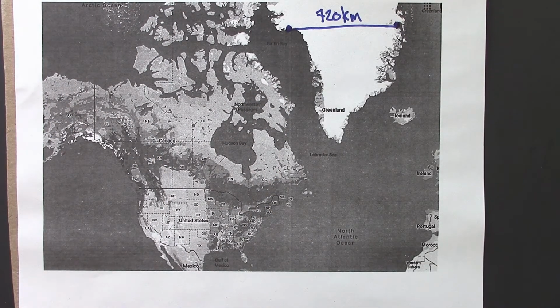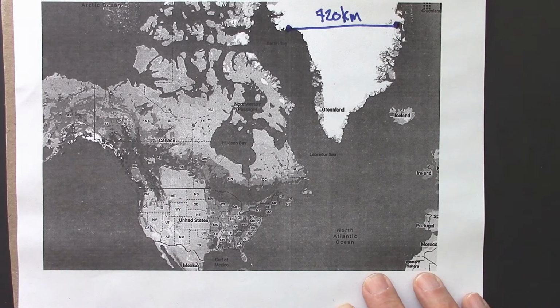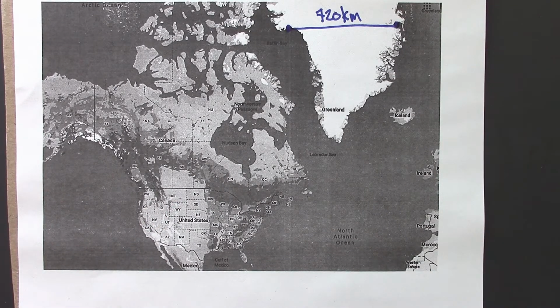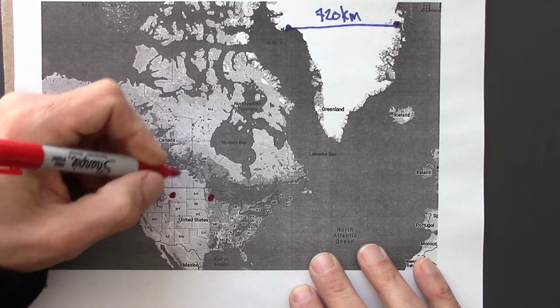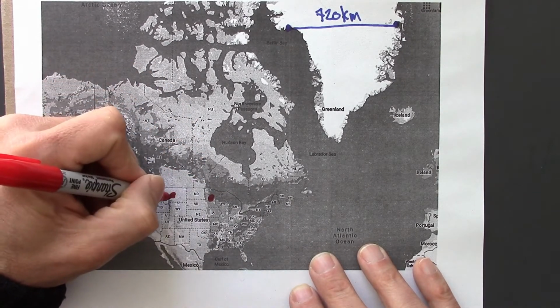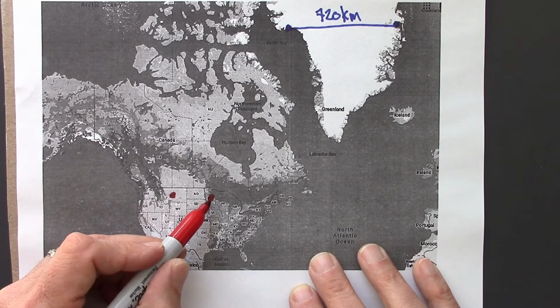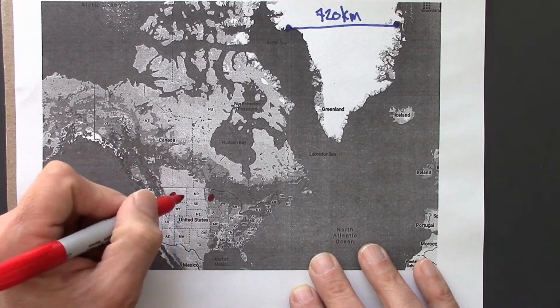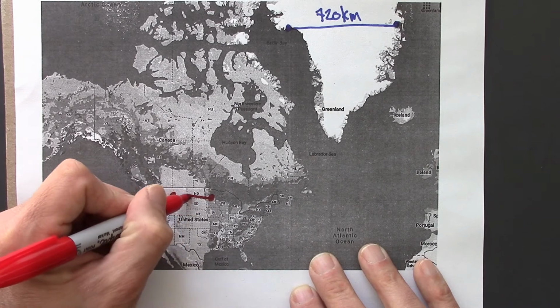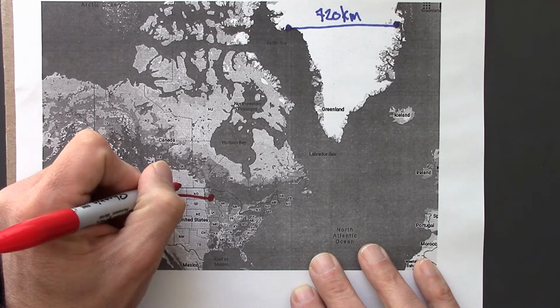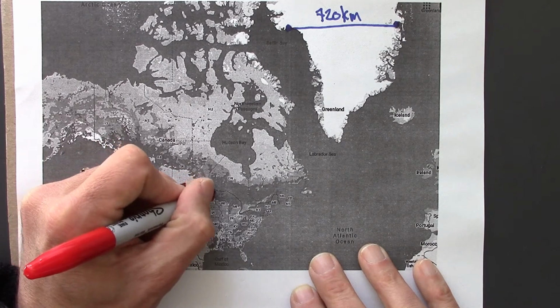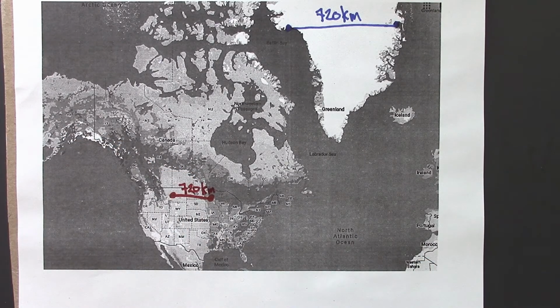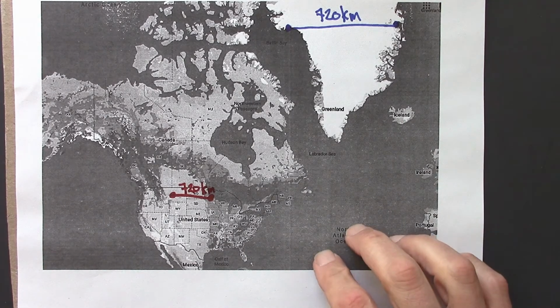And then I measured a distance down here in the northern part of the US, from the MT for Montana to the MN for Minnesota, which I've since covered with dots. This distance is also 720 kilometers. And that's because this flat map of the round Earth does not faithfully represent distance.